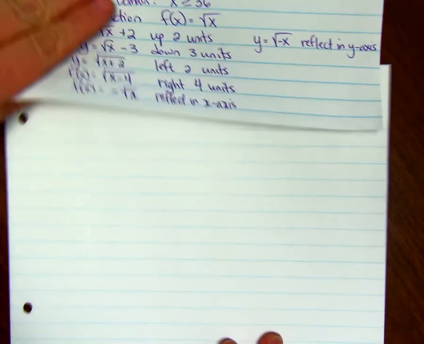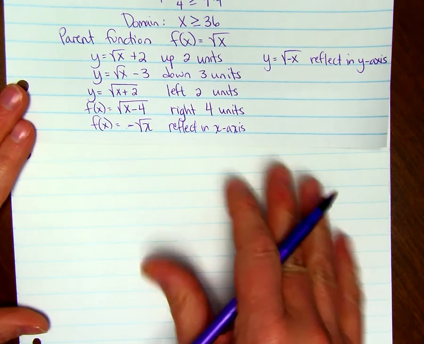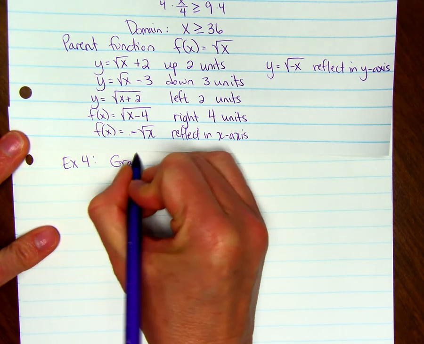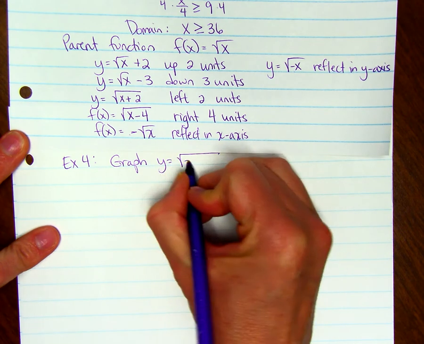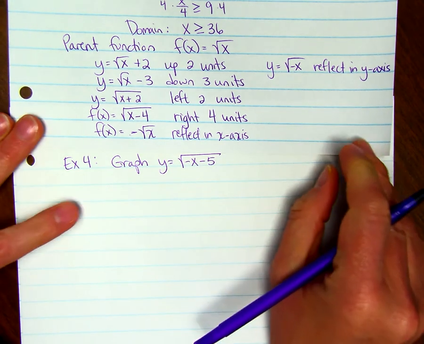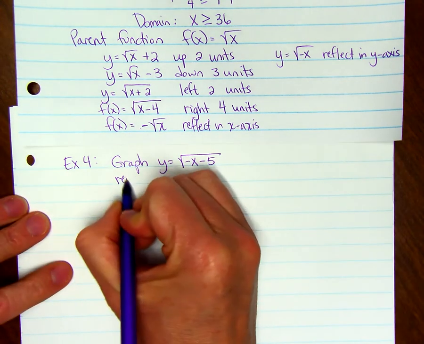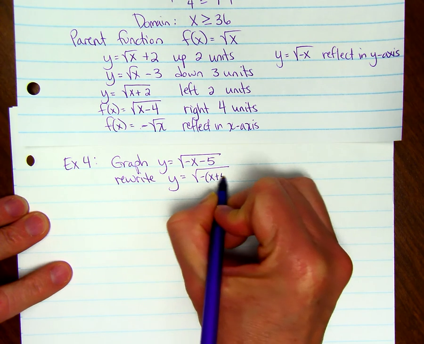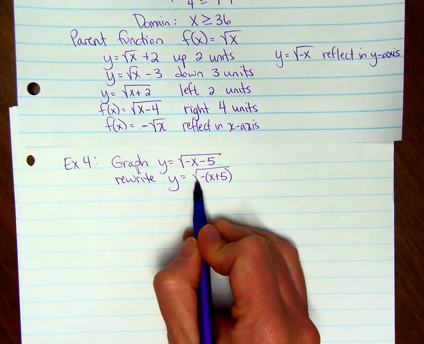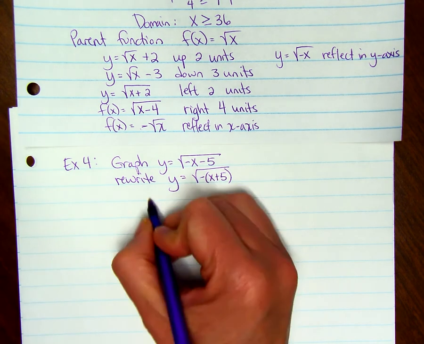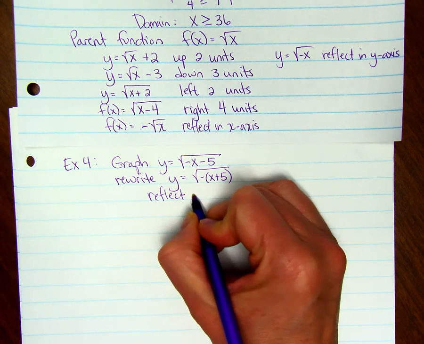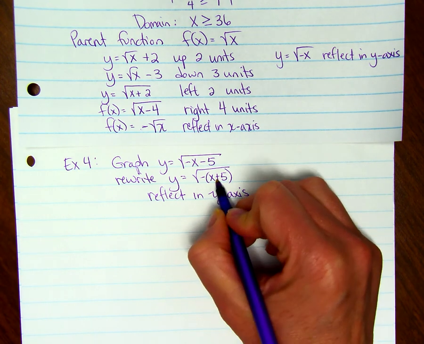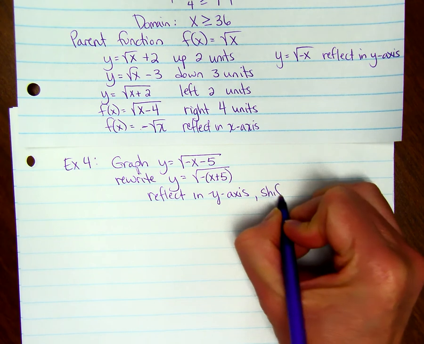So let's look at one example here. This is our example 4. We have graph y equals square root of negative x minus 5. So we can rewrite it as y equals the square root of negative x plus 5. So this negative sign, we know that it's going to reflect in the y-axis. It's going to flip over the y-axis. And then we see the plus, so we know it's going to go left 5 units.